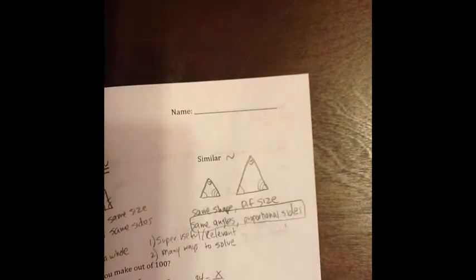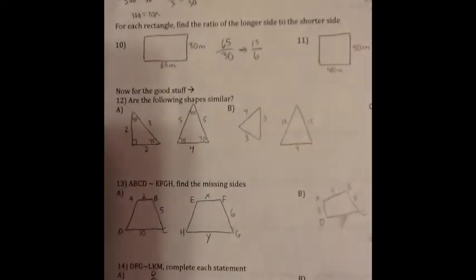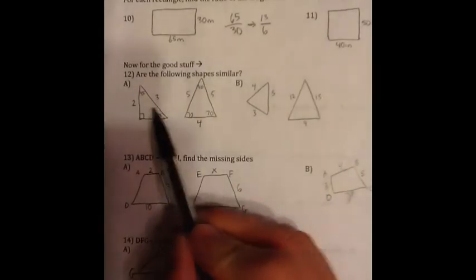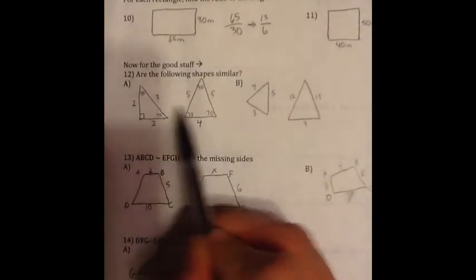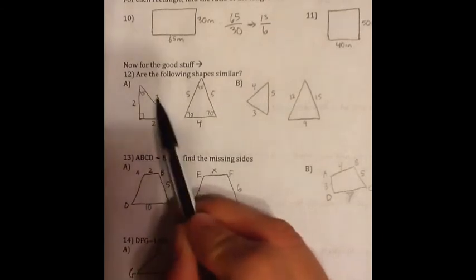This is the important part. Same angles, and the sides proportional. Are the angles the same? Well, no, this has got a 90-degree angle, and so we don't even need to check the sides.